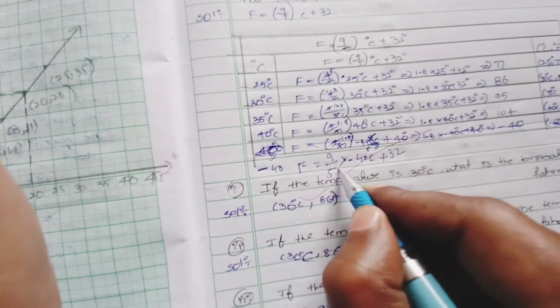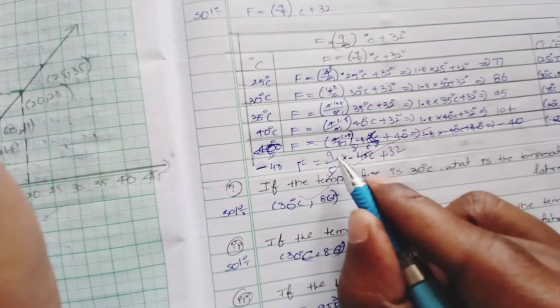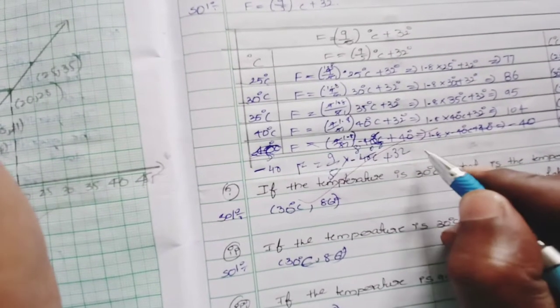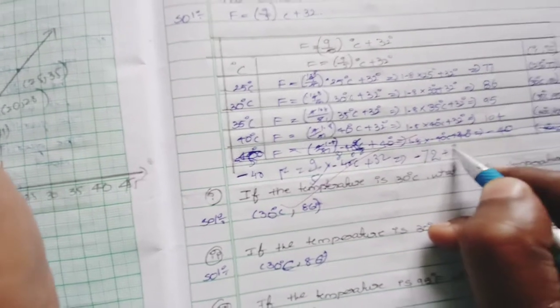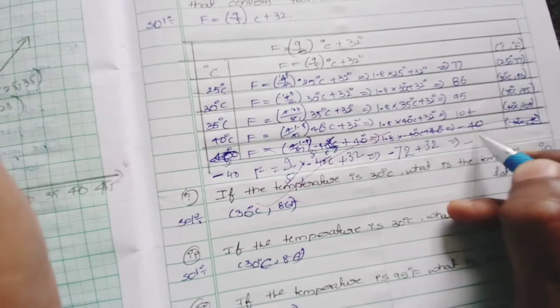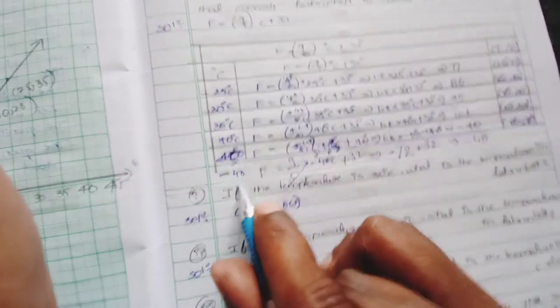Let's see what happens. 9 into minus 8 is minus 72, plus 32 gives minus 40. Yes, they have taken minus 40 degrees centigrade.